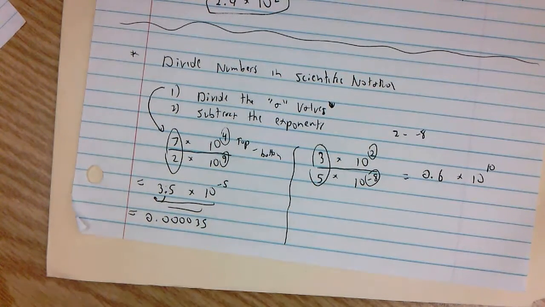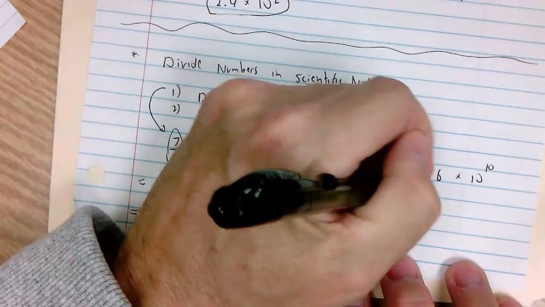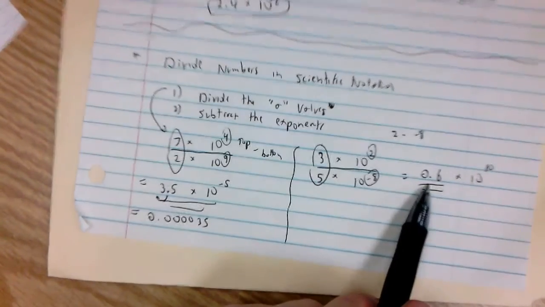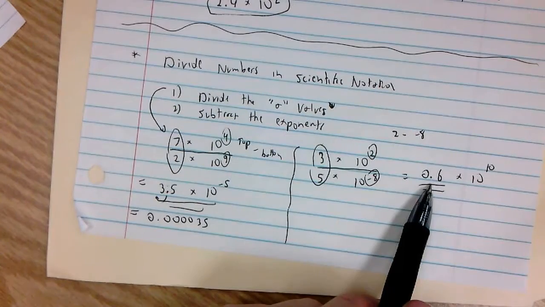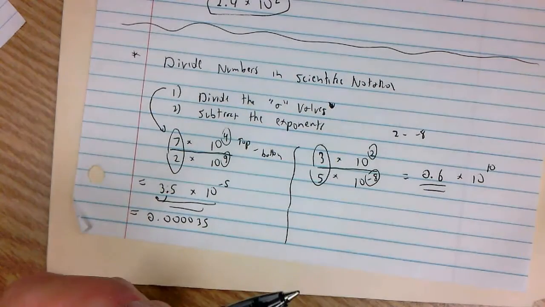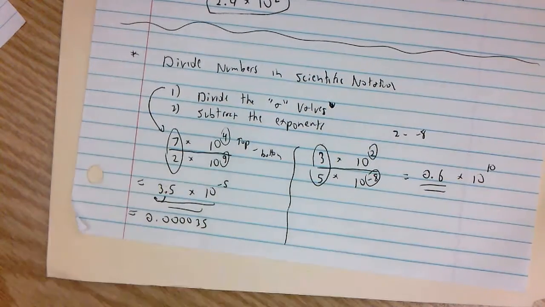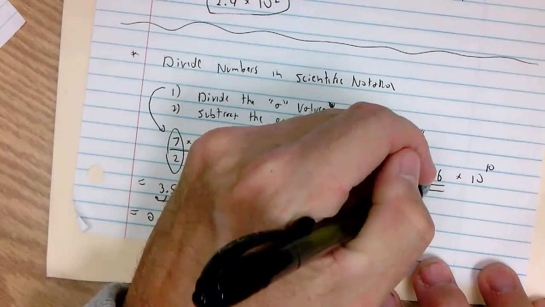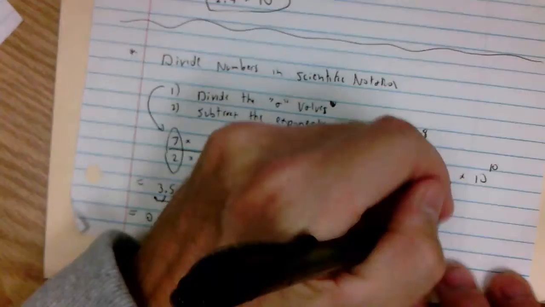However, that is not in scientific notation, again, because this number, the a value, is not between 1 and 10. So I need to make it be between 1 and 10. When you do this on Delta Math, you're going to want your final answer to be in scientific notation. So I'm going to move the decimal 1 spot and make this a 6.